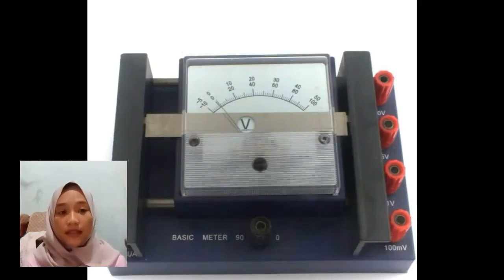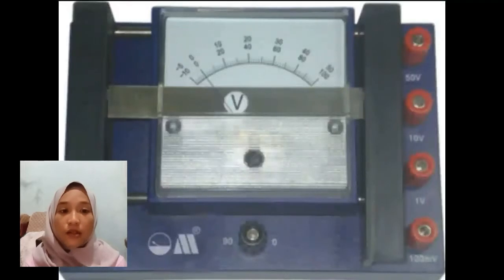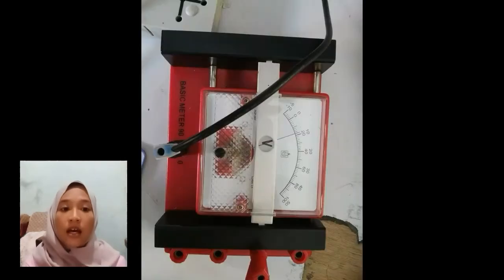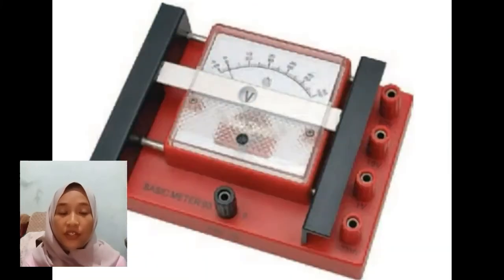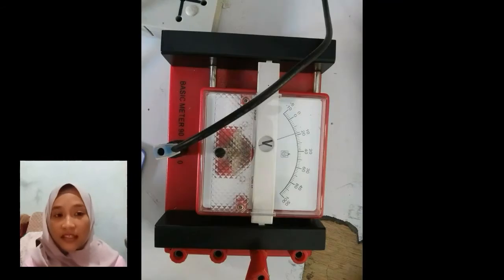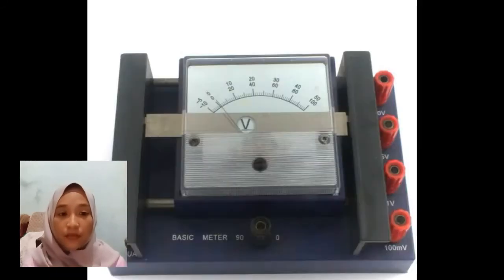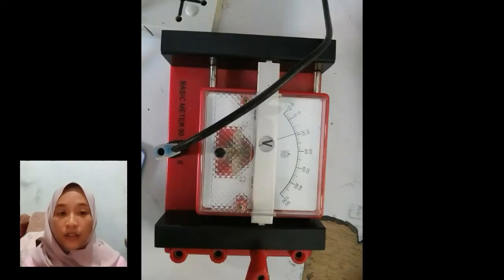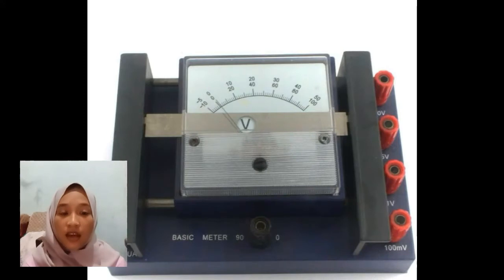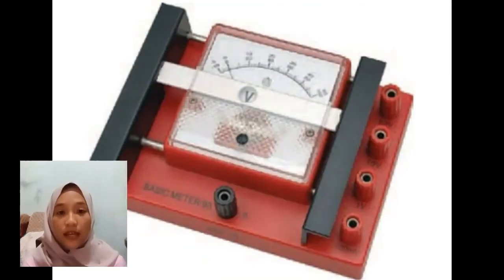In use, the basic meter has a sliding arm that determines the function of the basic meter itself. The sliding arm acts as a switch that determines the basic meter's function as a voltmeter if shifted towards V, and as an ammeter if it is shifted toward A.